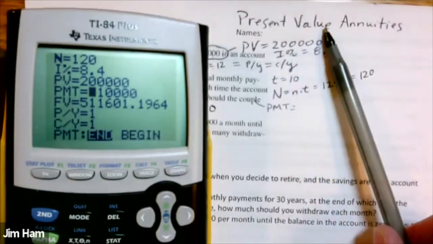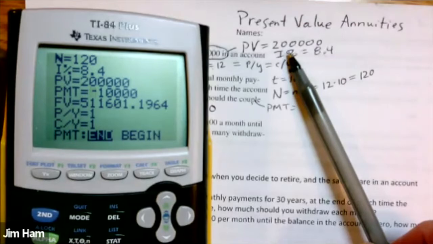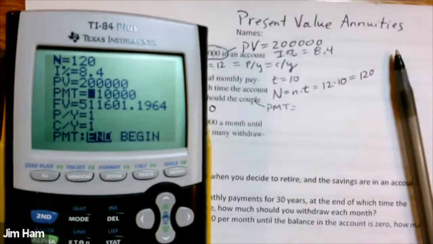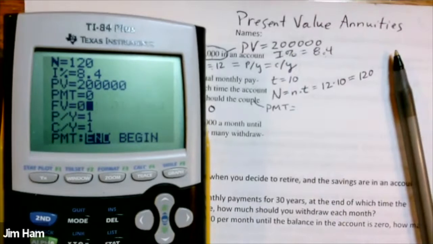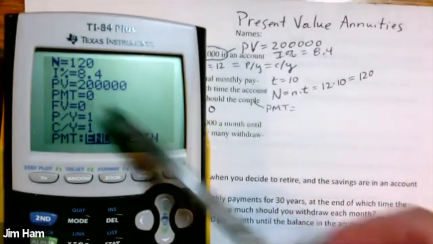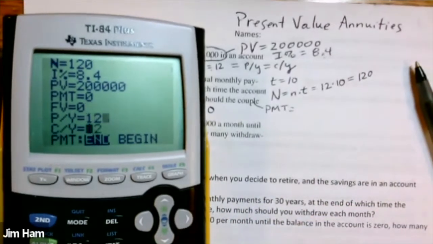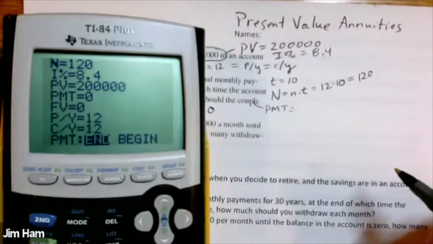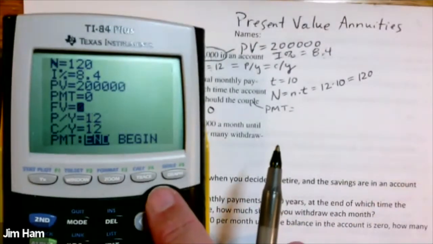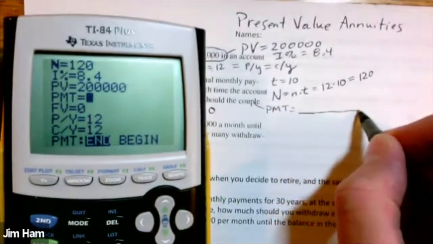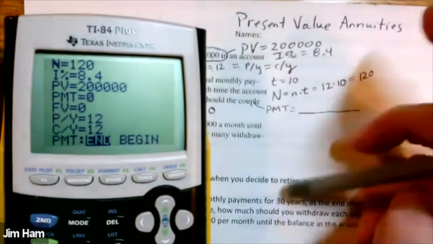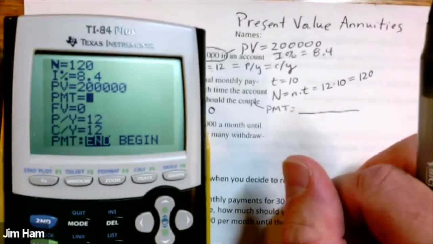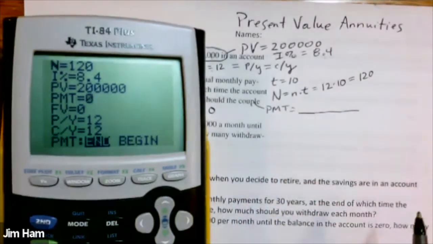In present value annuity problems, the present value is positive. That's not money coming out of our pocket. It's just kind of sitting there. The payment is what we're going to try to figure out, and at the end, we'll have 0 in the account, and we want to make 12 payments per year, and the interest will be compounded at the same time. And the one we want to calculate is the payment. All right, so how much can they pay themselves each month if they've saved $200,000 over their working career?